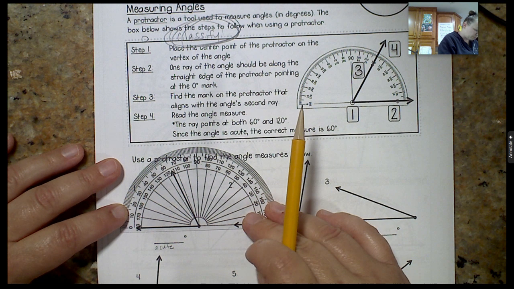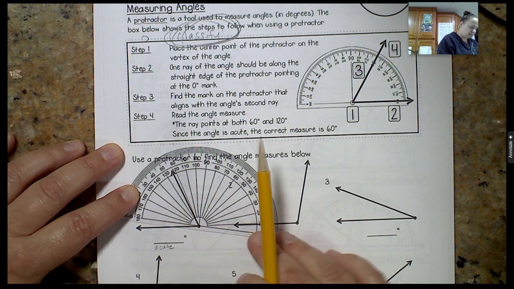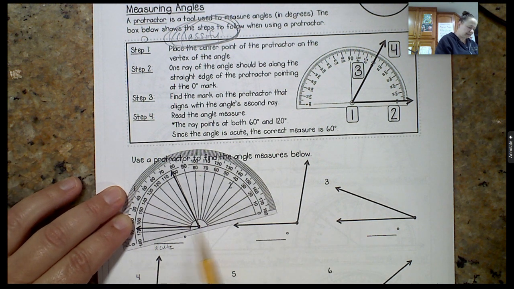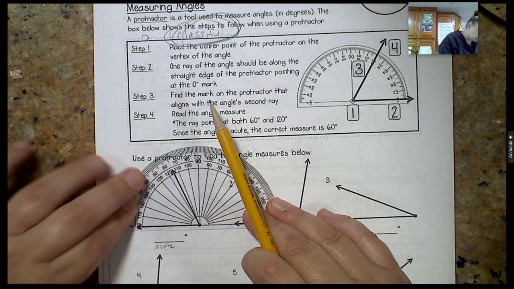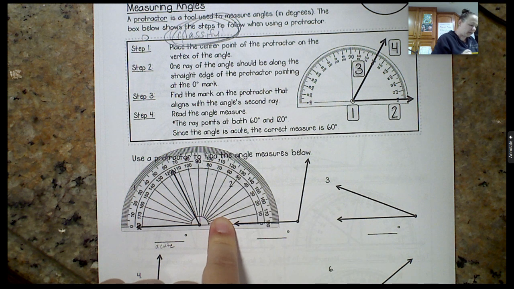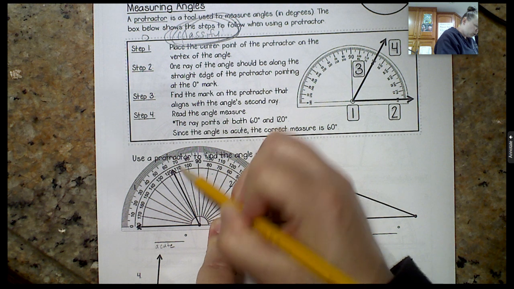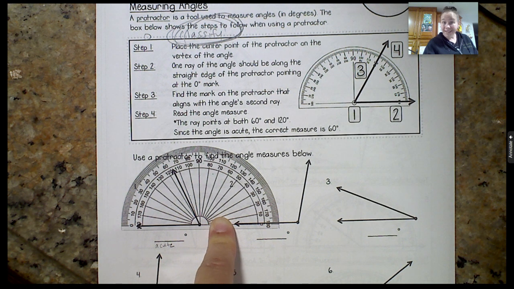So I'm going to point that. I can't do this. See how this is not on that base angle? And this won't work either because it's not on the base angle. I need to have this line on the base. So here we go. I'm on the vertex. I'm on the base. All right, now I can measure. This one looks like it's between 120 and 110 or 60 and 70. Now remember, we said this was acute, so we're going to use the little number. So what number would be between 60 and 70? Yeah, you got it, 65.